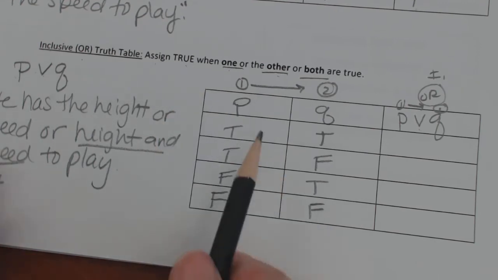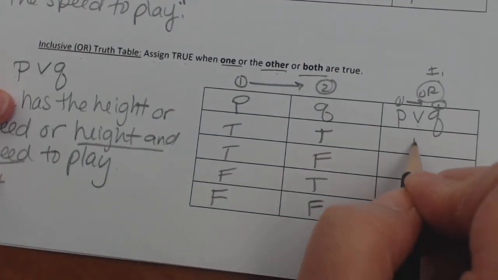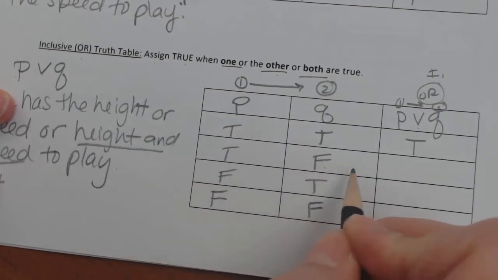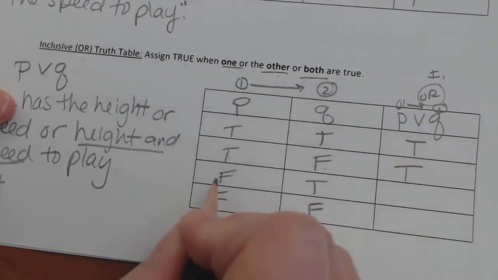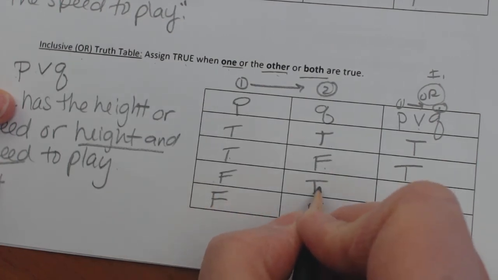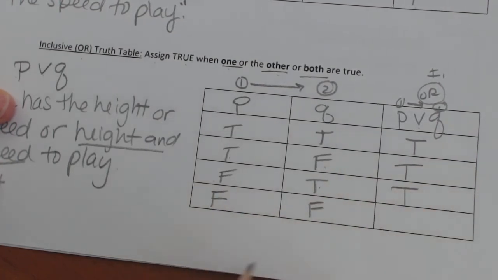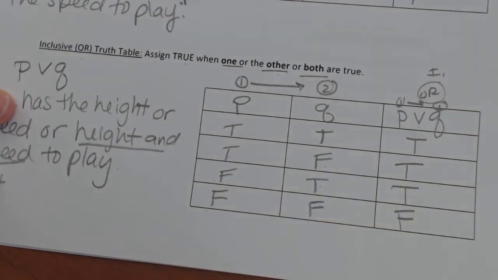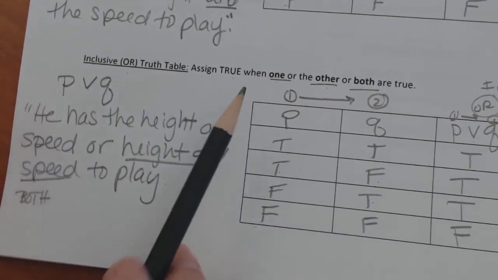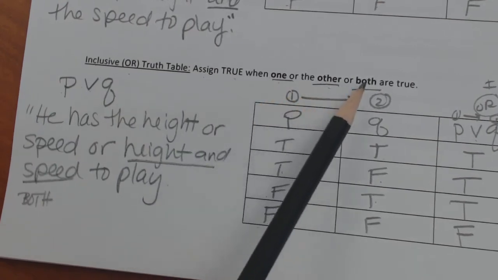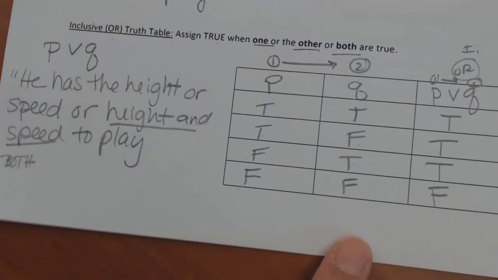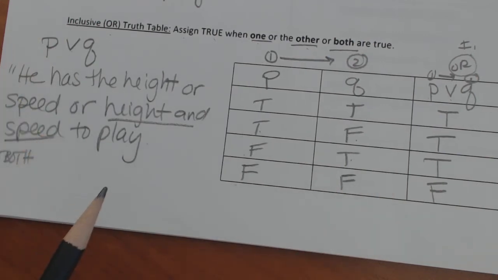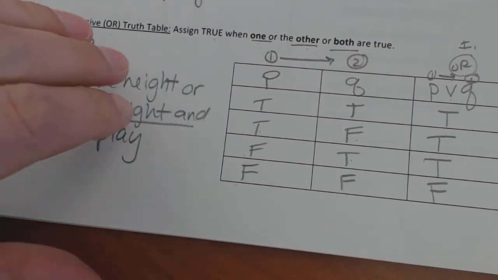One or the other or both. So here both are true, which is fine because it can be both. Here one is true, the other is not. That's fine because this is true. Here, this is not true. This is. That's fine because this is the other one, so it is true. Both of these are false, so that is also going to be false, because remember, it's assigned true when one or the other or both are true. So this is what the symbolic form, written form, and truth table look like for the inclusive or.